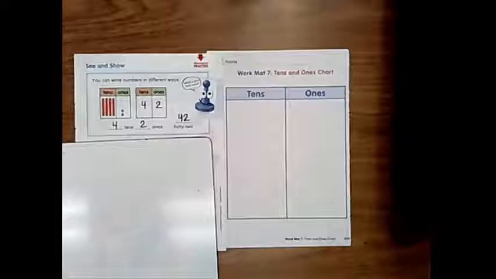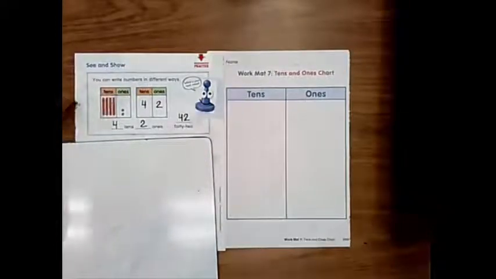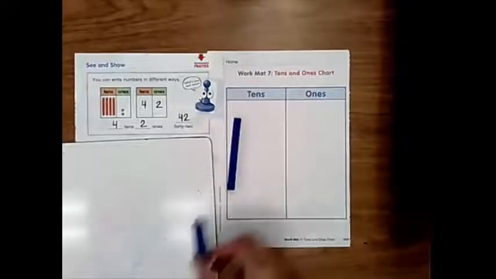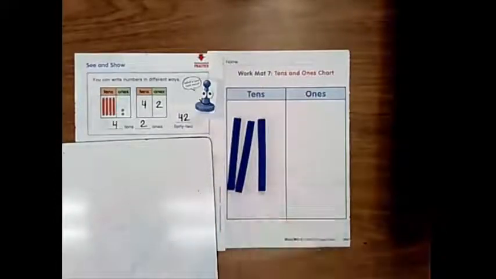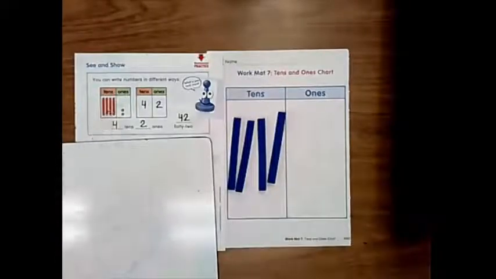Okay, so on this page it says see and show. You can write numbers in different ways. And this says tens, ones. So right here I have how many tens? 1, 2, 3, 4. So let's see, I'm going to put 4 tens on my mat. 1 10, 2 10, 3 tens, 4 tens. And I have 2 ones. I'm going to put 2 ones right there.